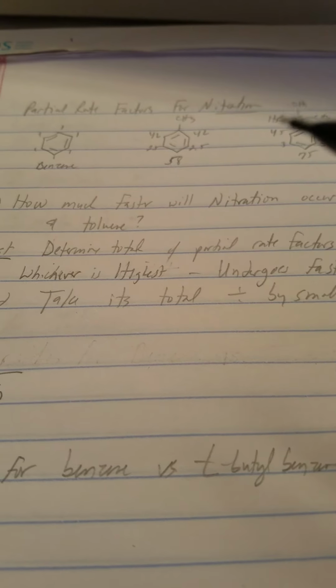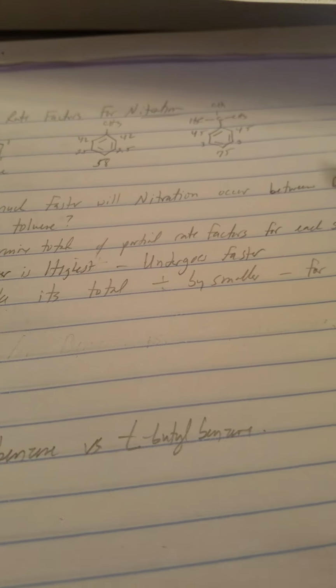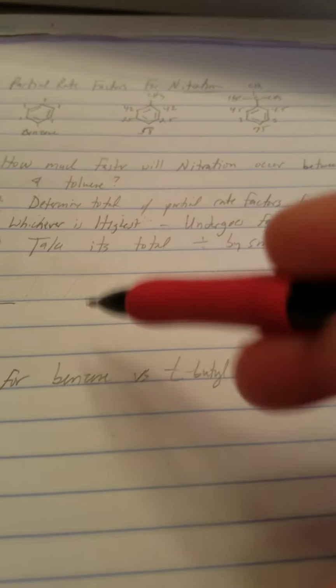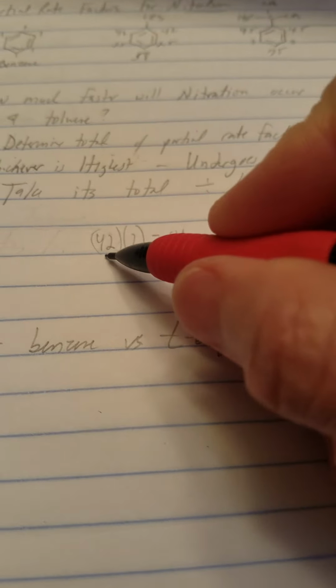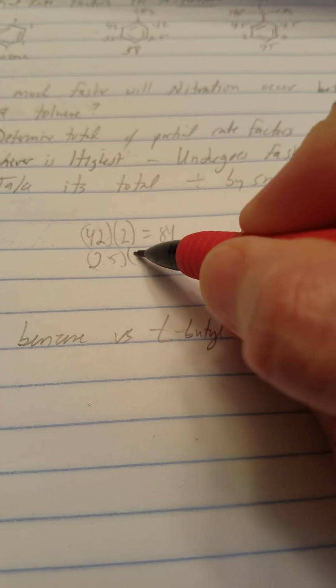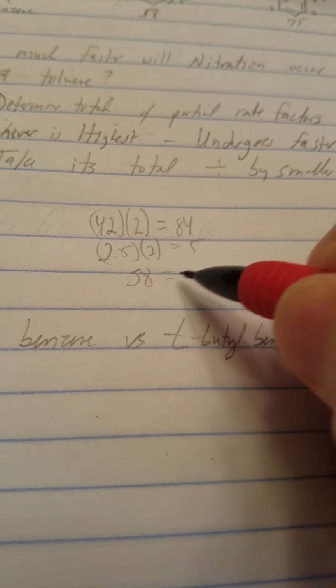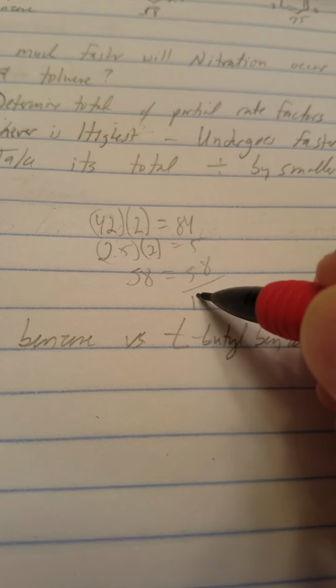For toluene, you're going to have your 42 times 2. You're going to have your 2.5 times 2. And then you'll have your 58. So you should get 147.